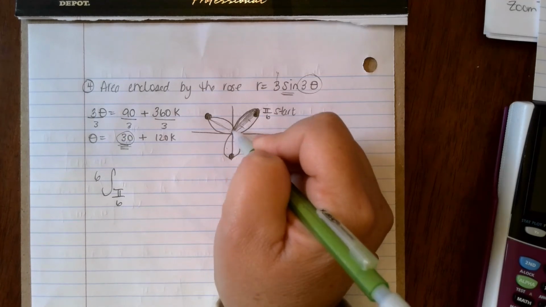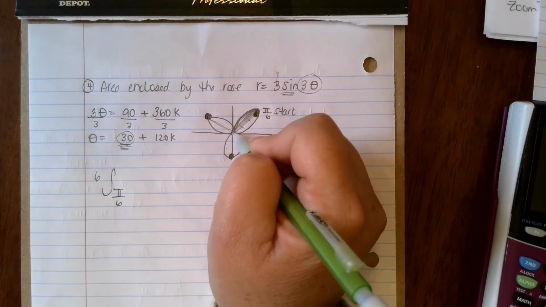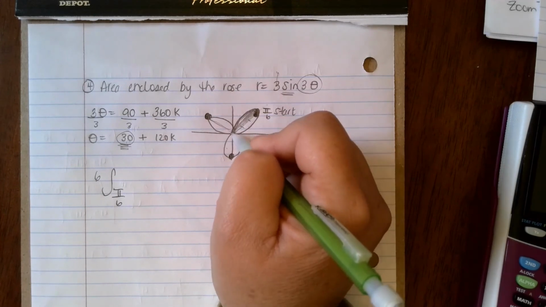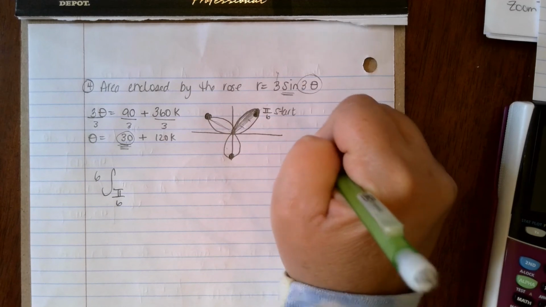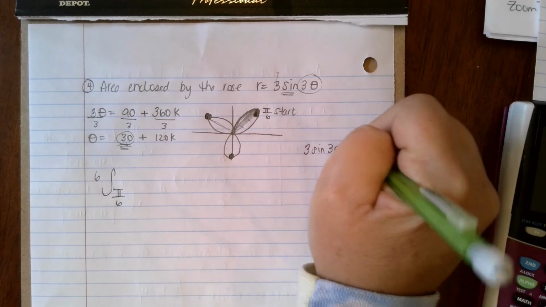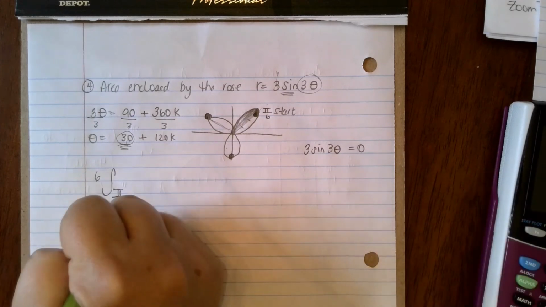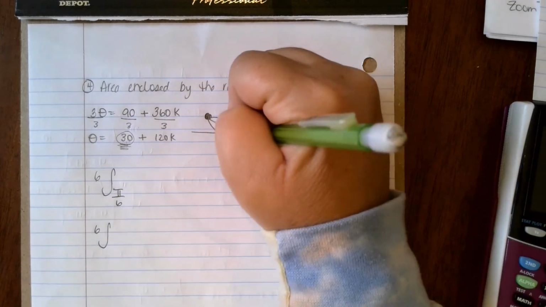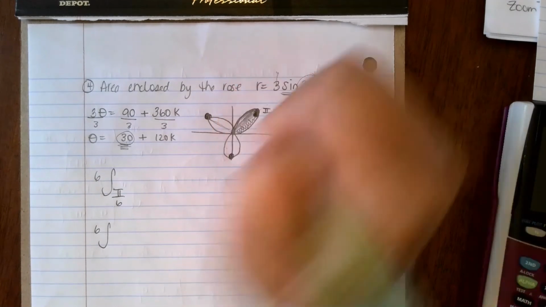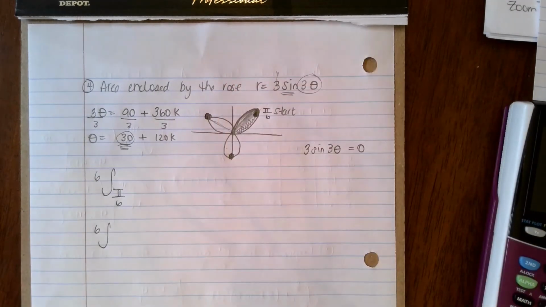So how are we going to figure that out? Or is there another way to do it? Okay, so you could set 3 sine 3 theta equal to 0 and solve, and I'll come back to that. But is there another way to go? Could I instead find the area down there? Wouldn't that be the same?